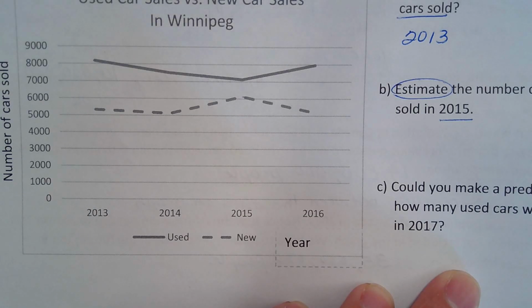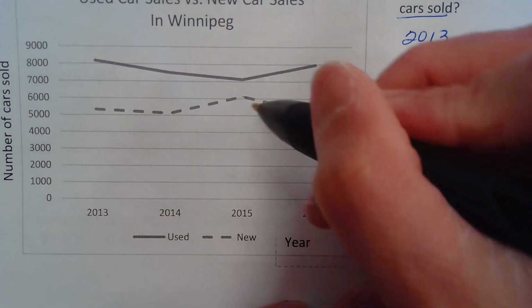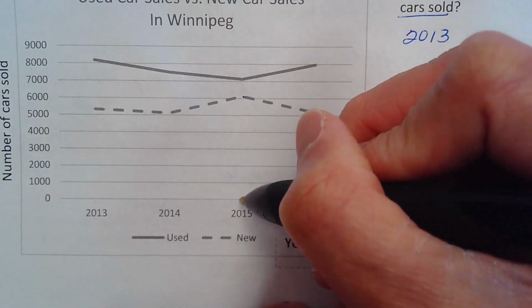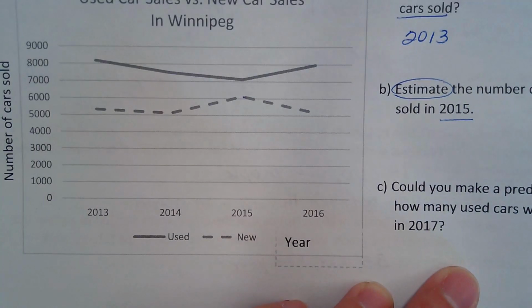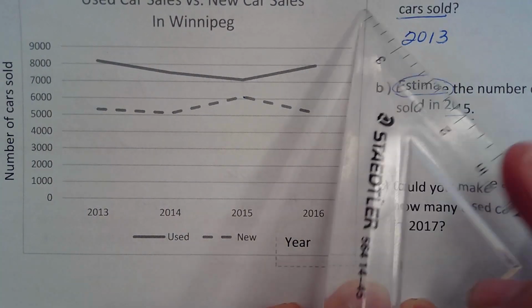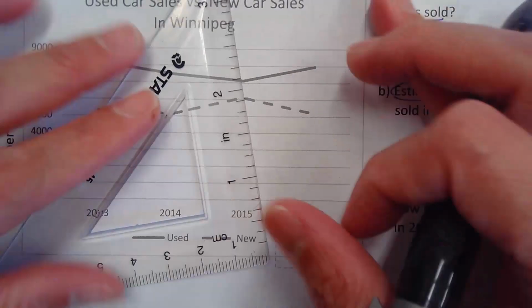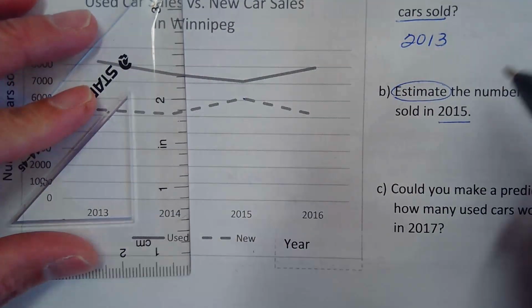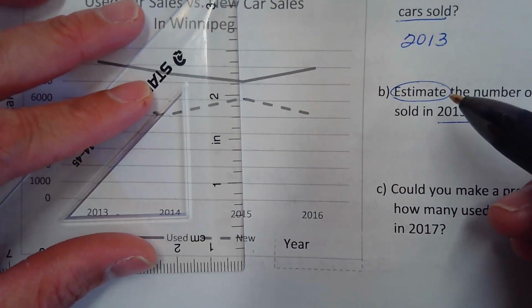Or if you say it's a little bit over, like maybe 6,100, that's okay. So I'll just go with the 2015. Where's my ruler again? I'll go for 6,000 because it's an estimate. So, 2015 is here.